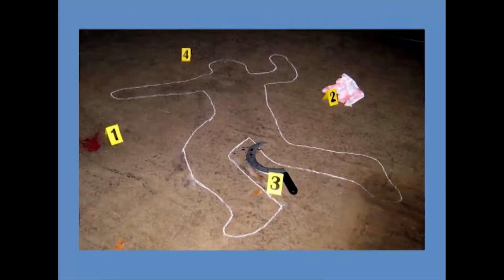Therefore, let's apply the principle on a crime scene. How does it work? According to this principle, when a perpetrator and/or his or her instrument of crime touches or comes in contact with an object at the scene or the victim, then they leave a trace. So, in essence, we can say this is a natural process that happens.